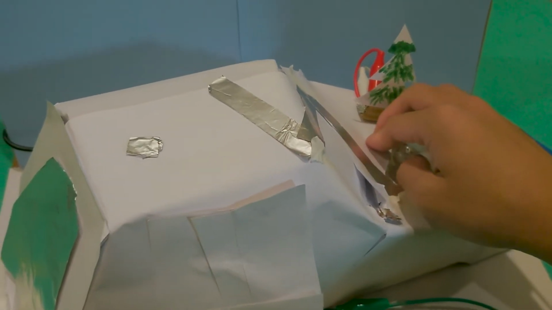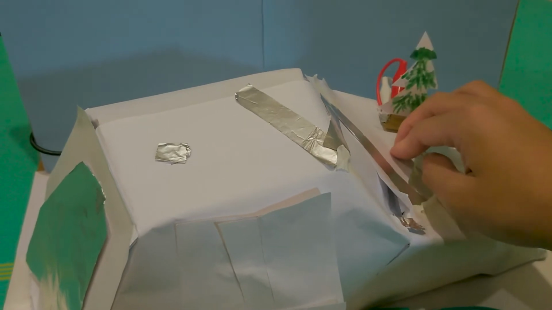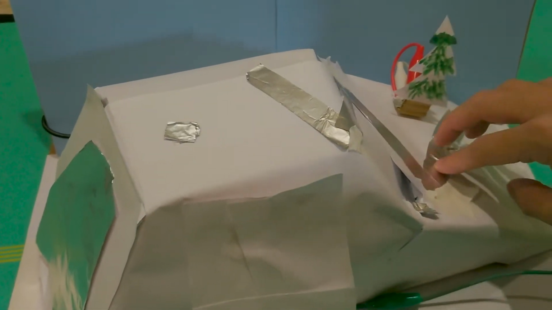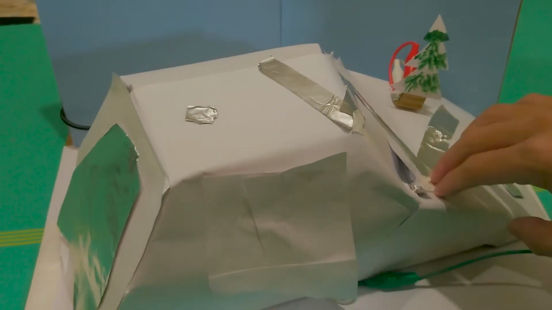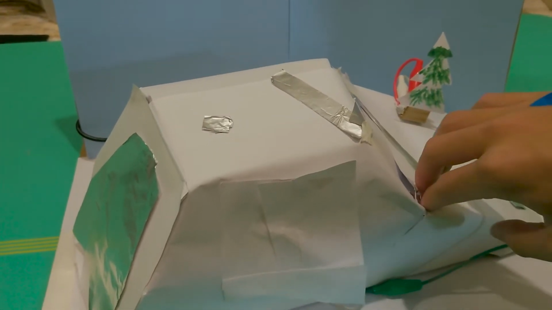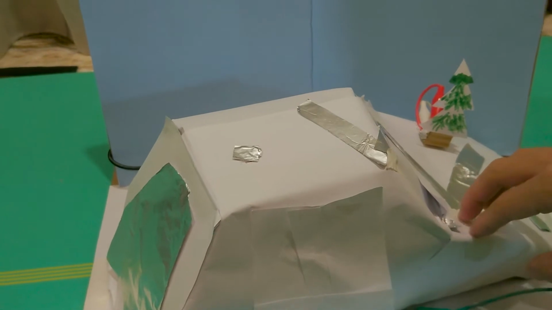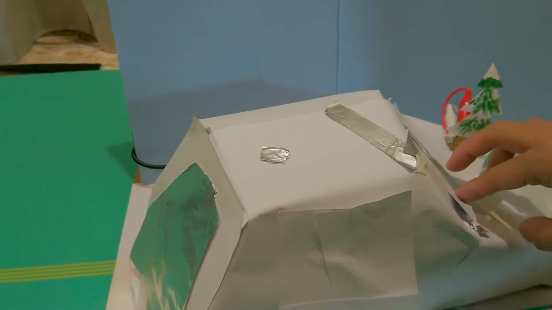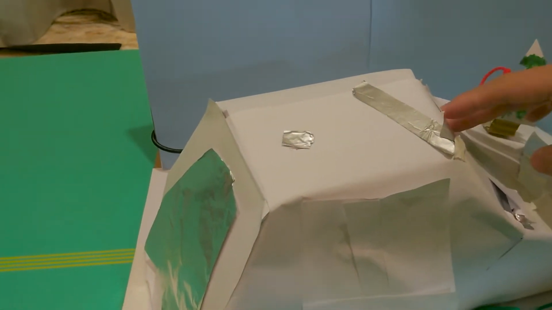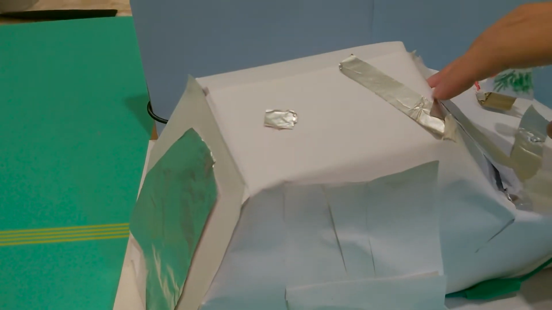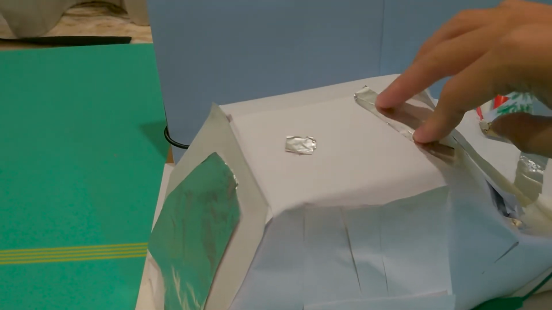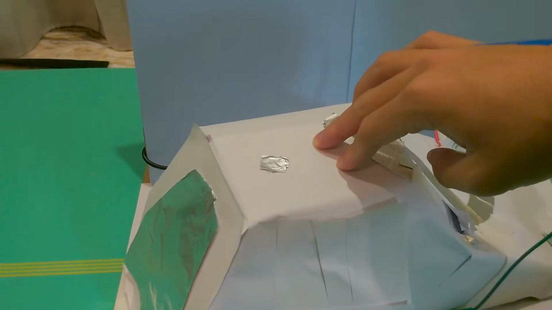Oh, here's a tree here. We can peek over the edge. It's quite strong winds at the edge. So now we're at the top.